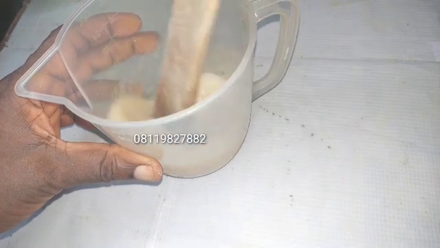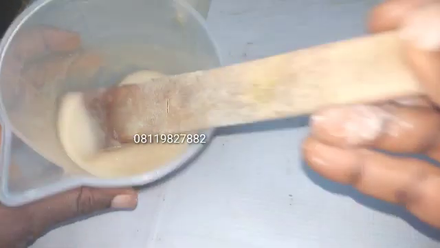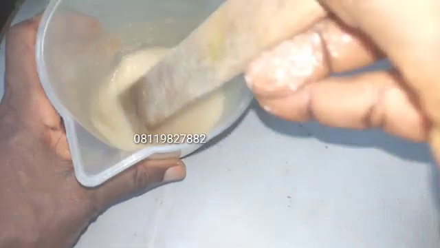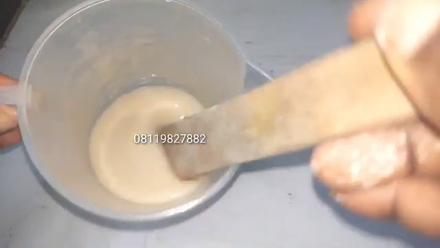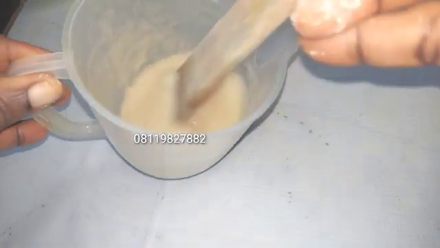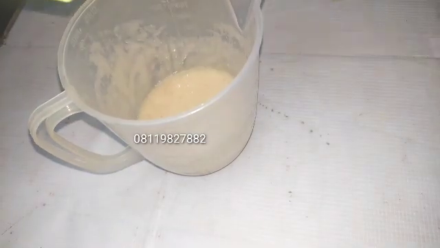As much as possible, always avoid thick trace. Yes, make sure your soap doesn't form thick trace while you are still doing it. It's very simple. It's not difficult at all. That's my butter. Okay, so just make sure that it is well mixed.